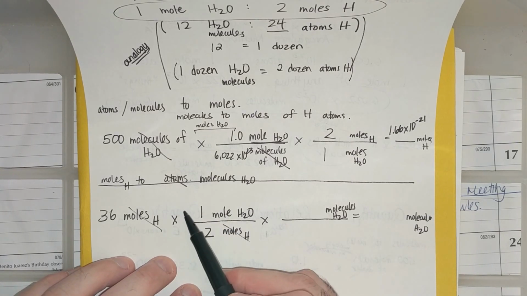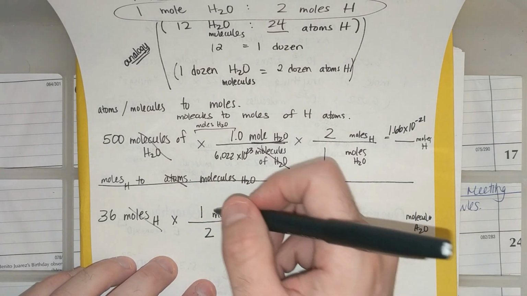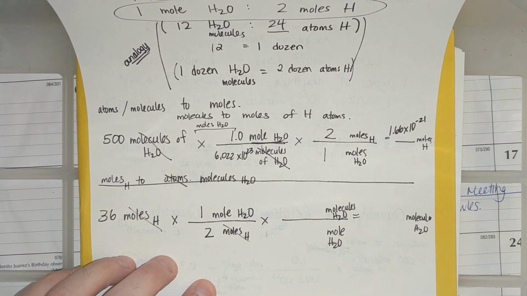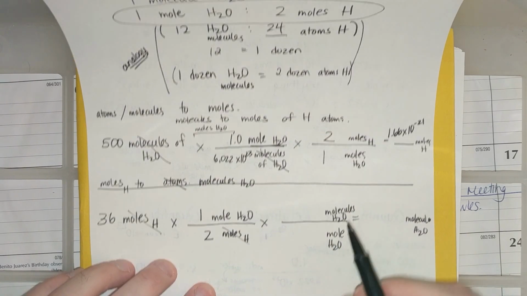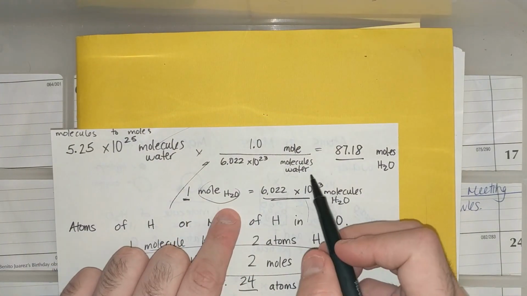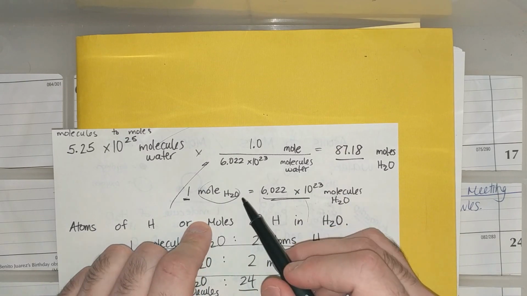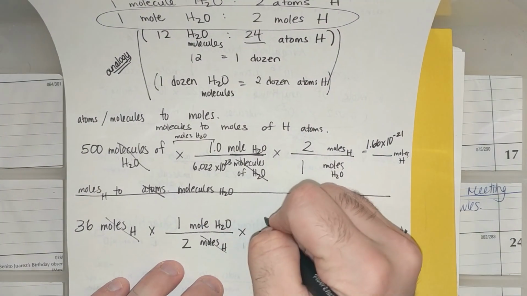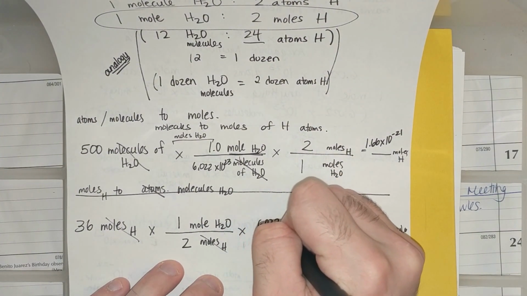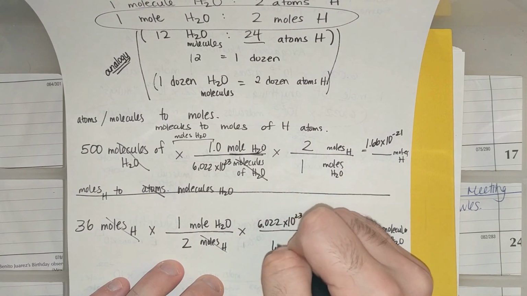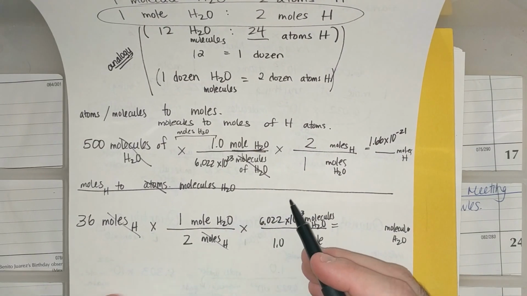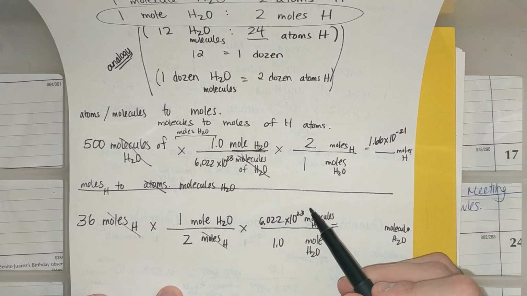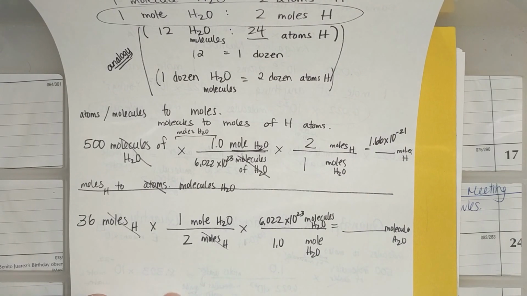And now to go from moles to molecules, you'll see that I want mole in the bottom, mole of H2O, and I want molecules on top. And the only relationship that relates moles to molecules is, again, our Avogadro's number. 1 mole of H2O is 6.022 times 10 to the 23rd. So I could do 6.022 times 10 to the 23rd over 1 mole. And so if I do this math, I'll do 36 times 1 divided by 2 times Avogadro's number divided by 1, and I'll get my answer.